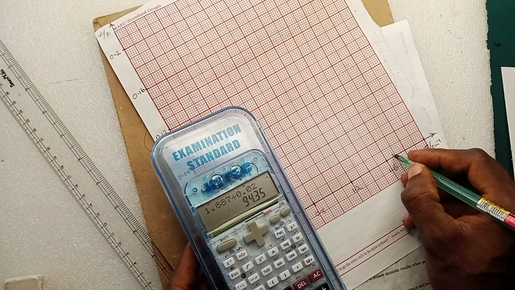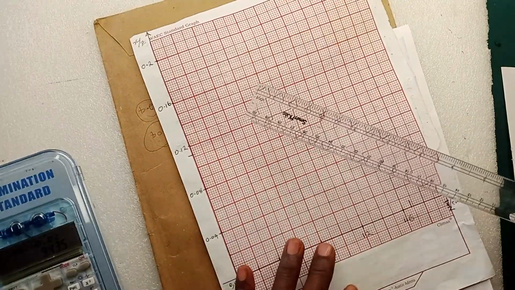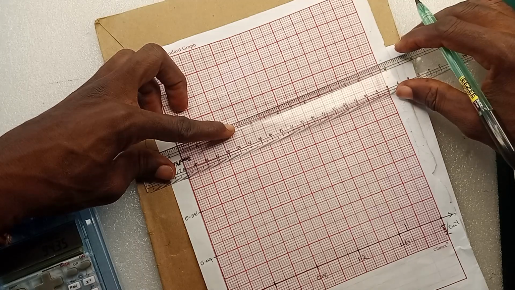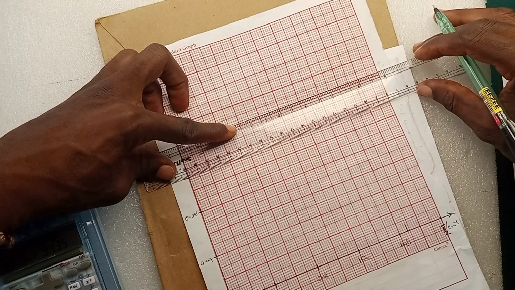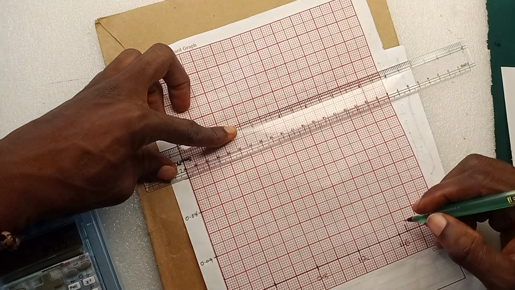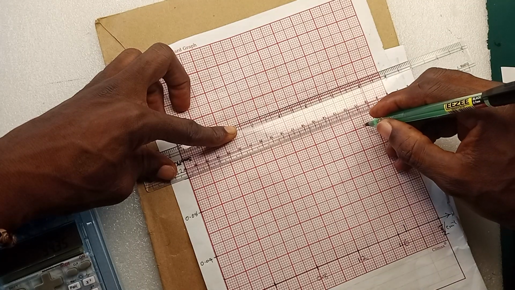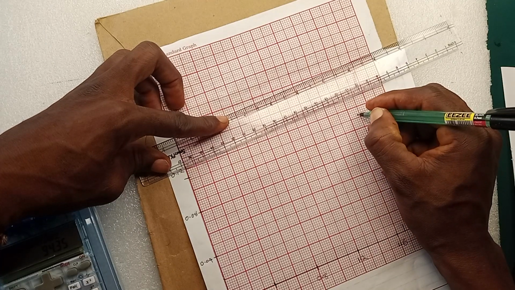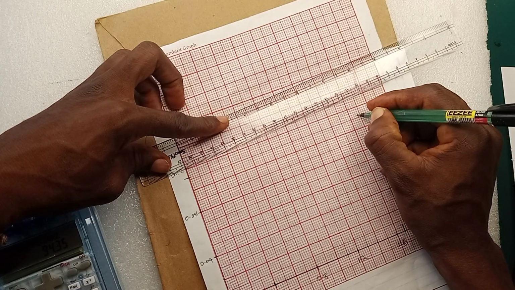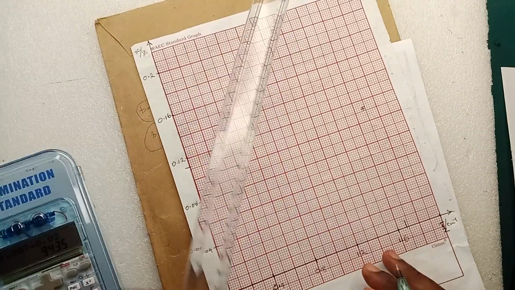So this is 94. Good. So we put a straight ruler here so that we don't mix it up. And then we trace this line. Good. This is where they intersect. And that is the first point.